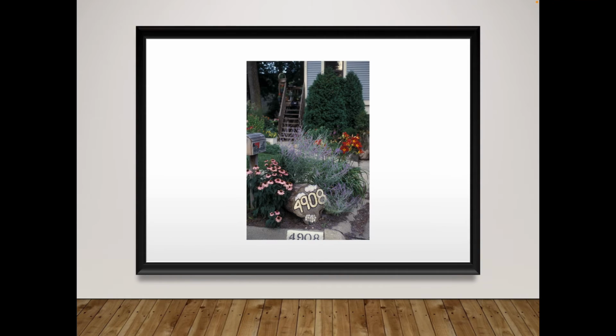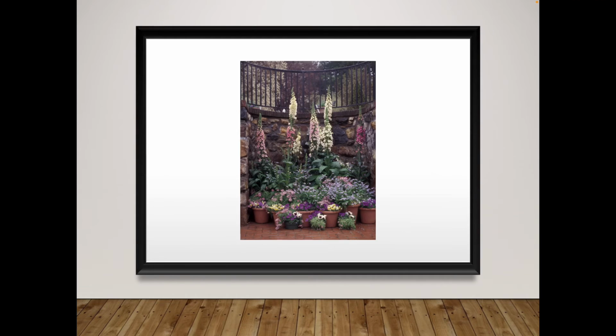Combining different textures is another way to look at combining different plants. So here we have coarse texture with that stump. We have coarse texture with the purple coneflower. We have very fine texture with the Russian sage in the middle. The different textures here. So you've got textures with the flower spikes. You've got different forms with the flower spikes. You've got different texture with the leaves on those spiky flowers. And then you have all these tiny little fine textures at the base.